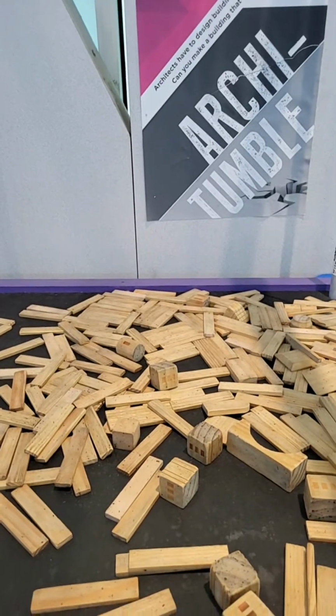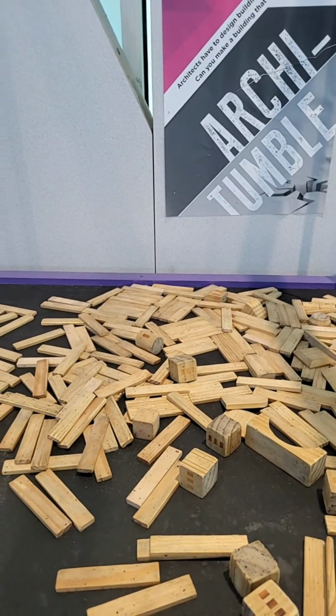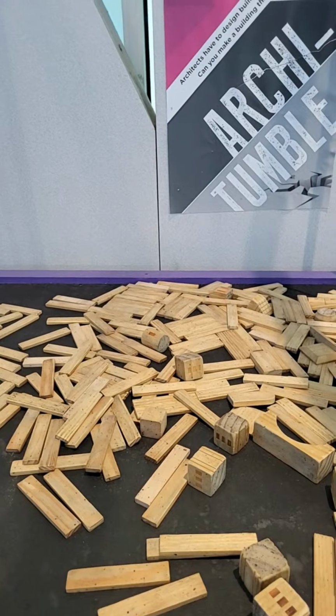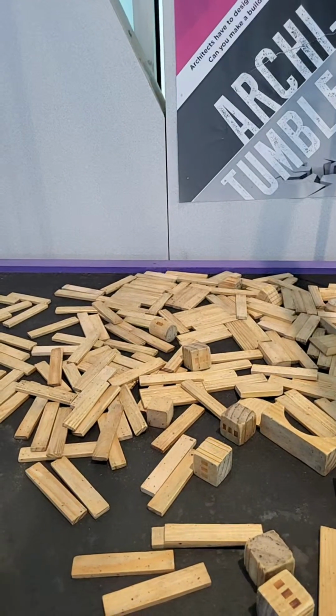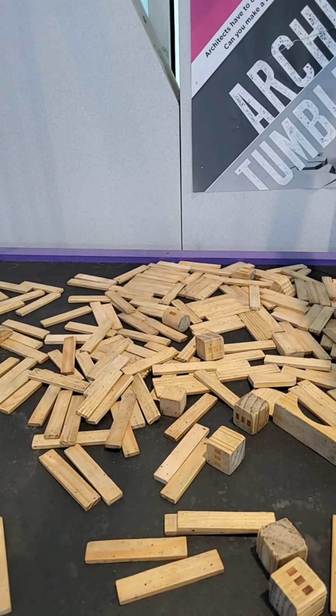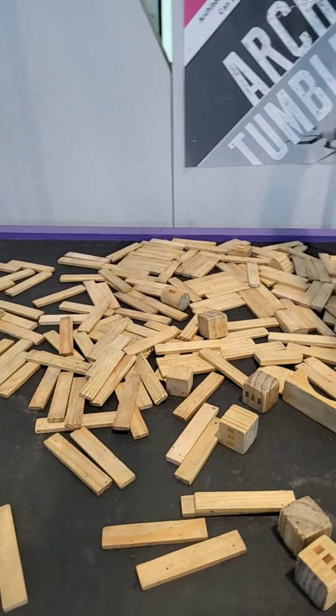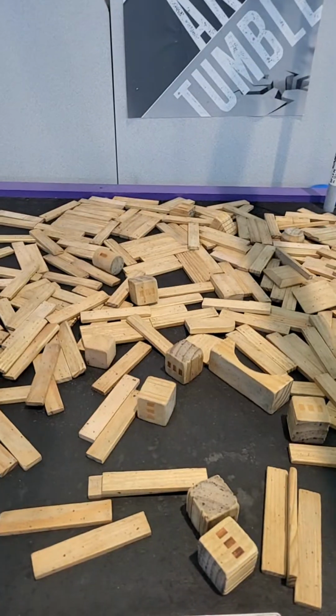This is used mostly for architects that have to design buildings that will withstand earthquakes. Can we make a building that withstands earthquakes? I'm not sure. We've been trying. Ooh, that's kind of scary.